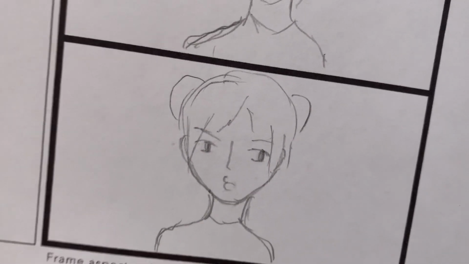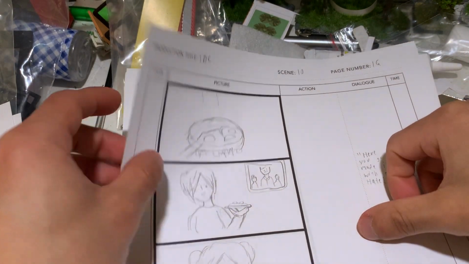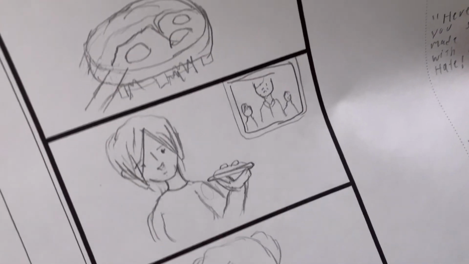My friends really like that one scene, which does that. And of course, we got the classic eggs.